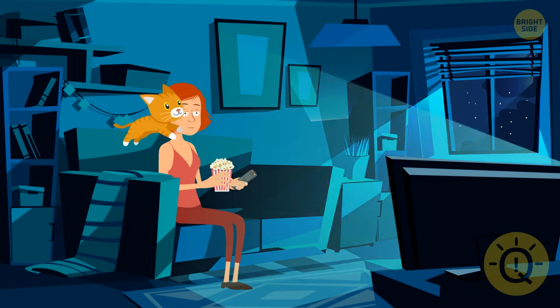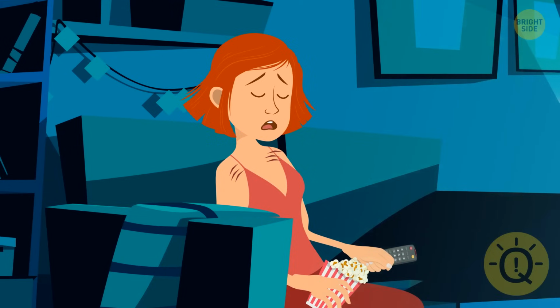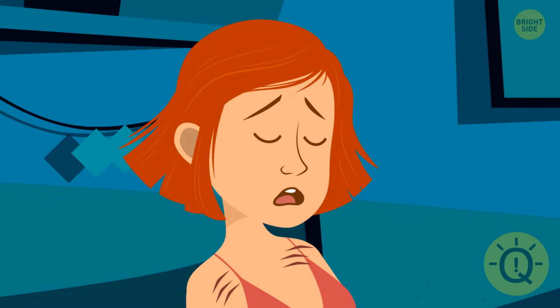Anna's cat Pepper got scared with the loud thump that came from the TV. It jumped on top of Anna and it scared the life out of her. That's why she passed out.